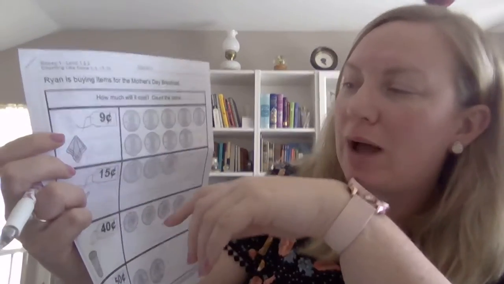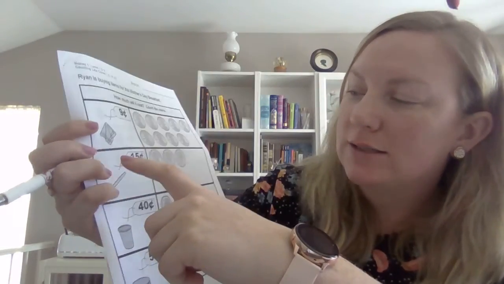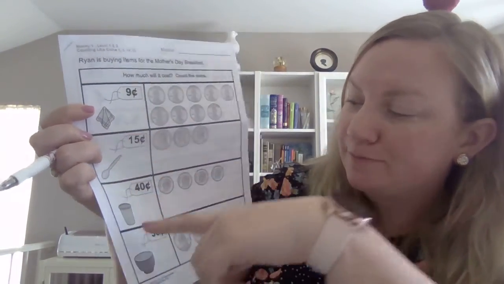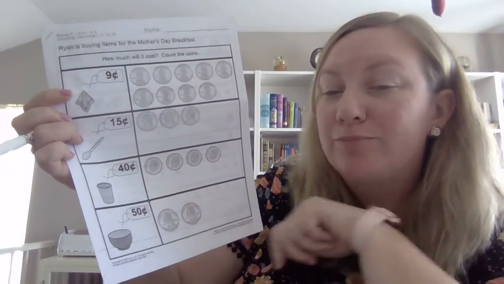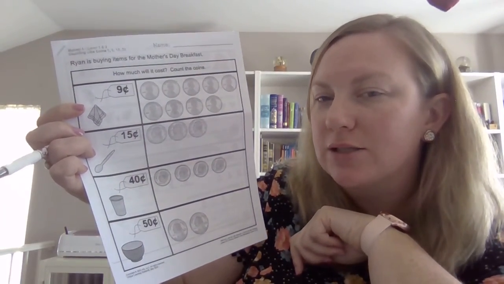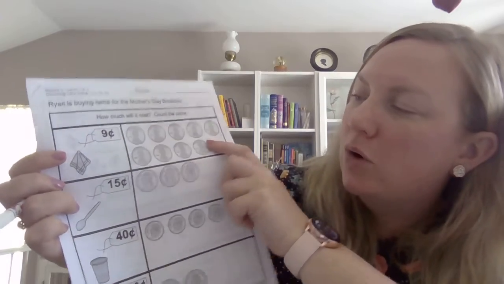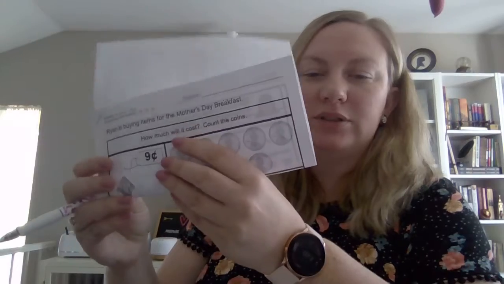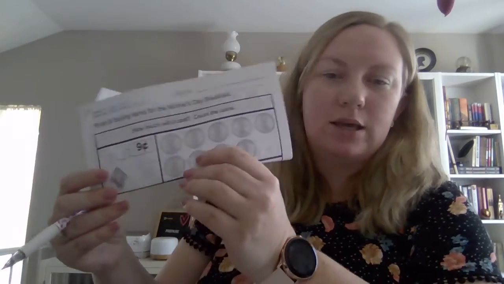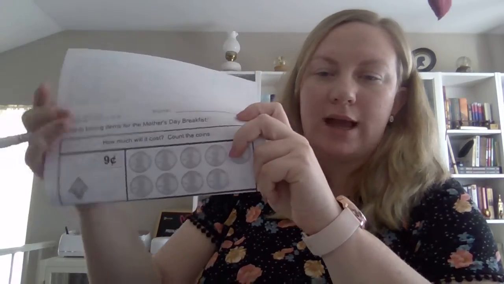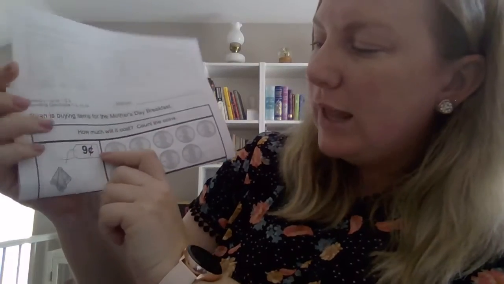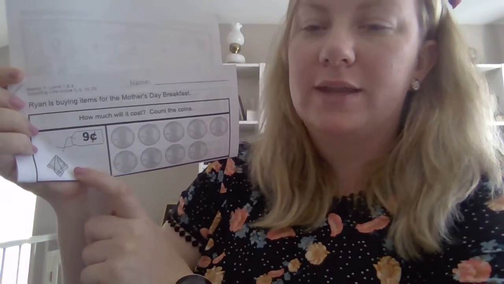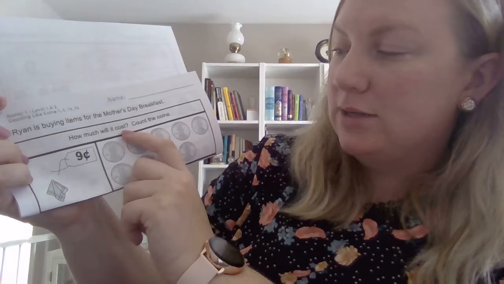So it looks like he's going to buy some napkins. He's going to buy some spoons, some cups, and some bowls. So we're going to see how much these things cost. He's paying in coins. We see coins on the worksheet, and I'm going to fold it so that we see only what we're counting here. Okay, so first we're going to see how much he's going to spend on the napkin. How much does it cost?